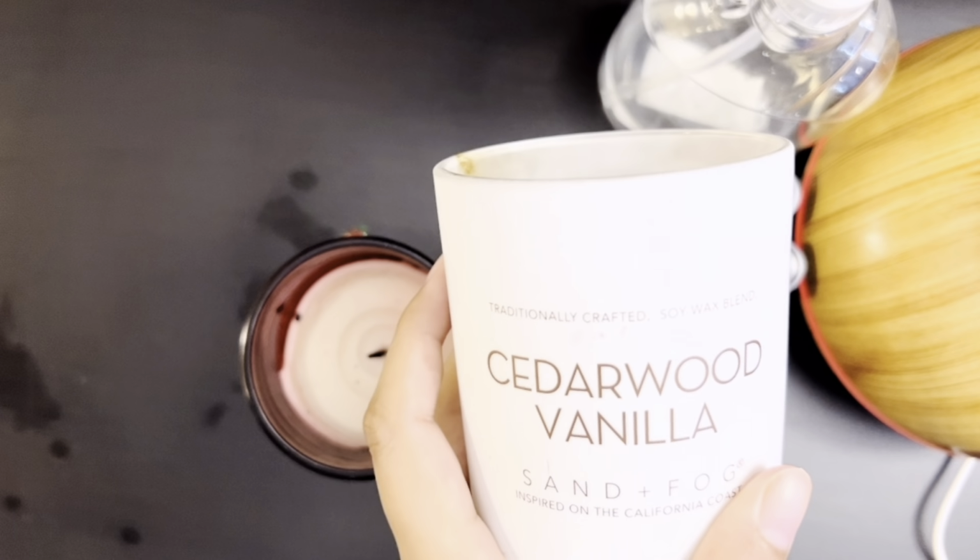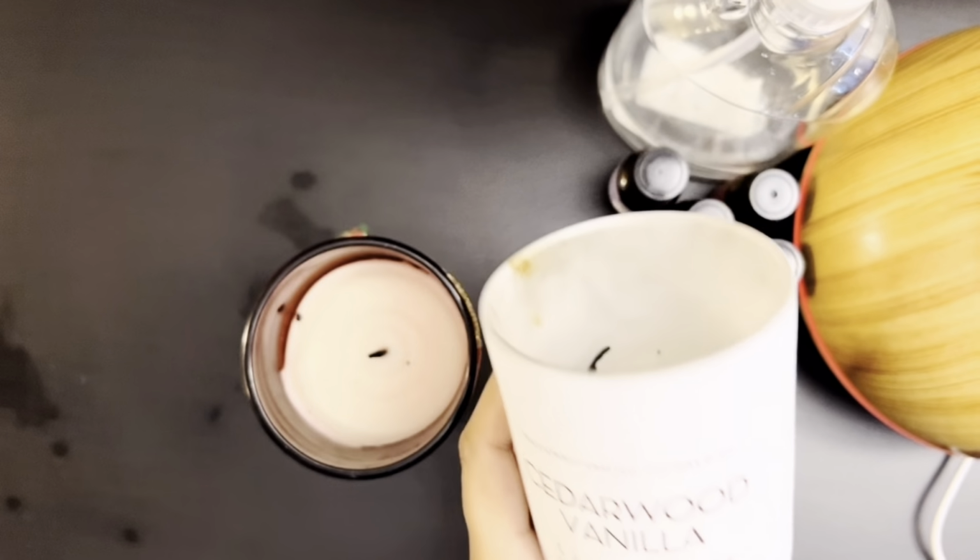A scented candle is another way to make your environment pleasant.